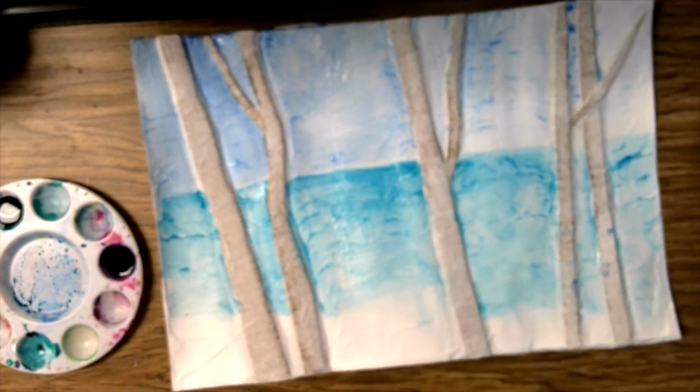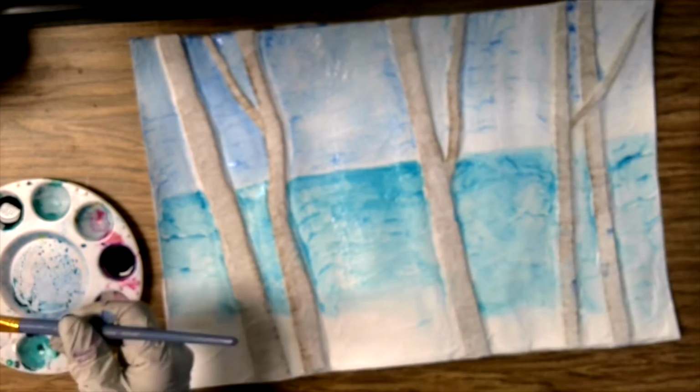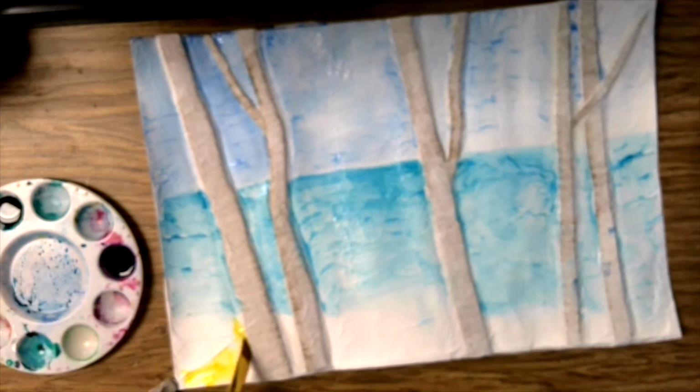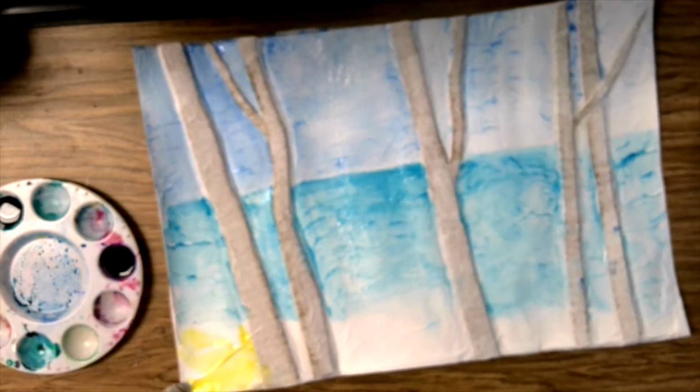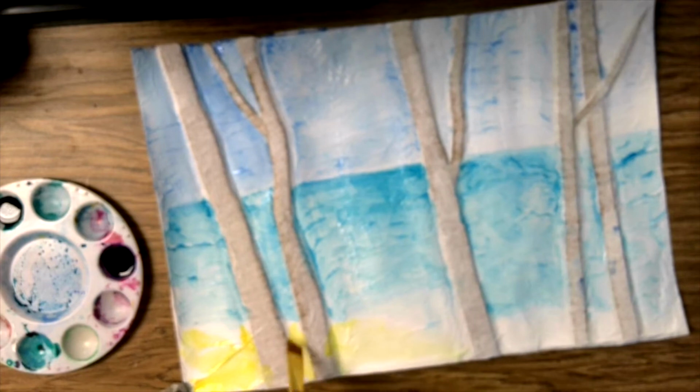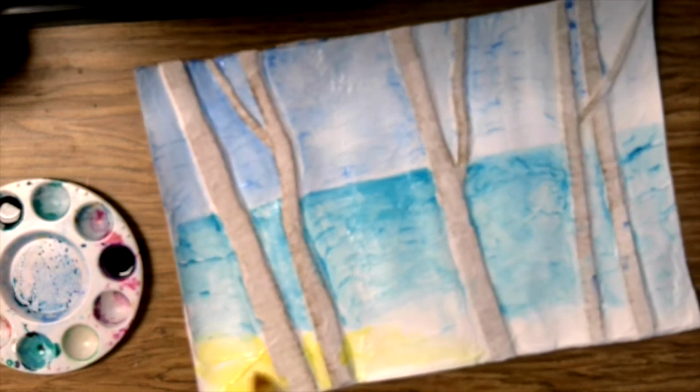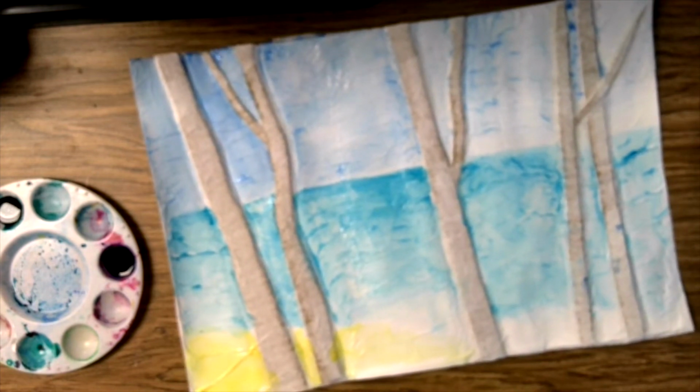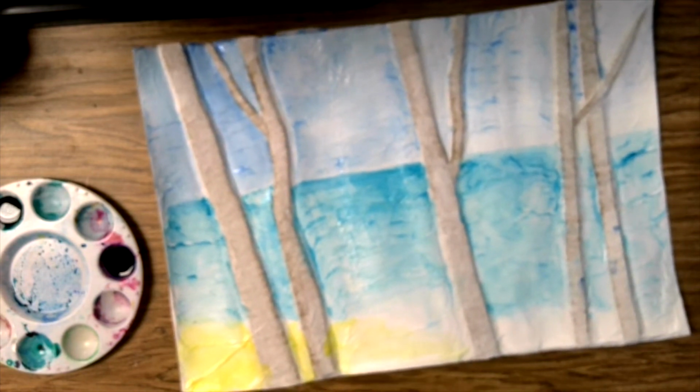Okay. And this is where I'm going to put my yellow base for some rocky area that I'm going to get along the shore of the lake. Okay, seems a little bright, but I'm painting acrylic over it, so it's going to cover it up.